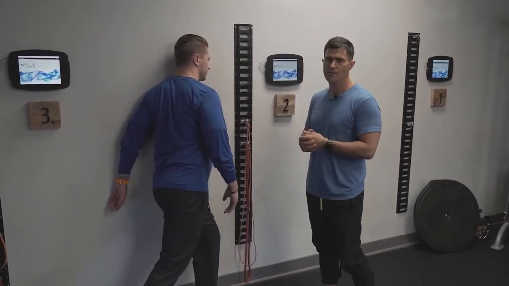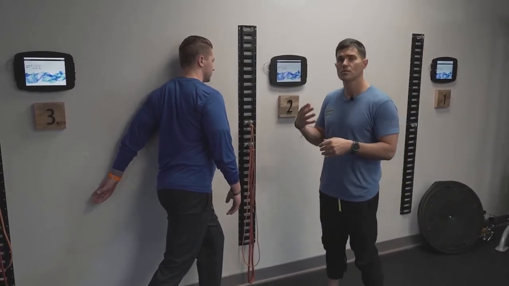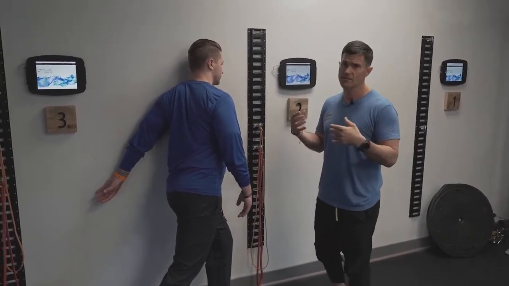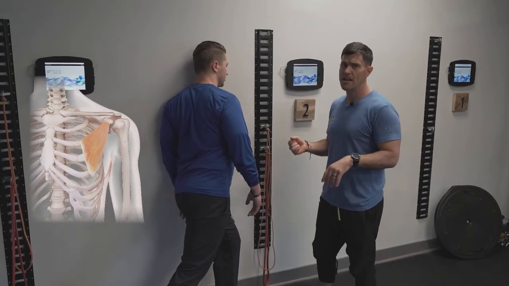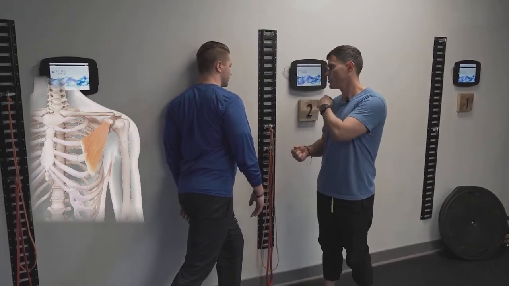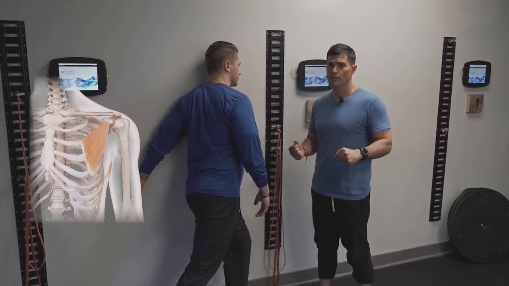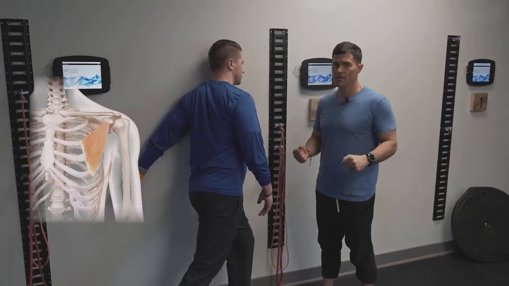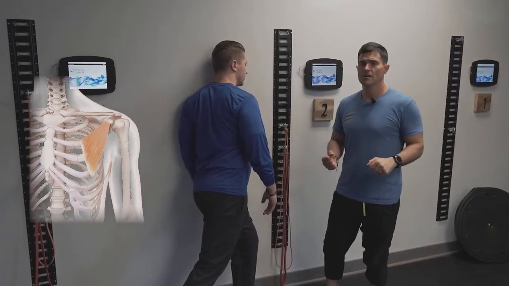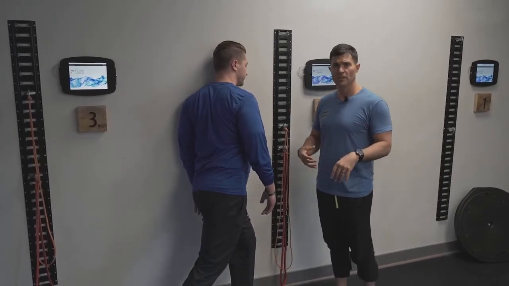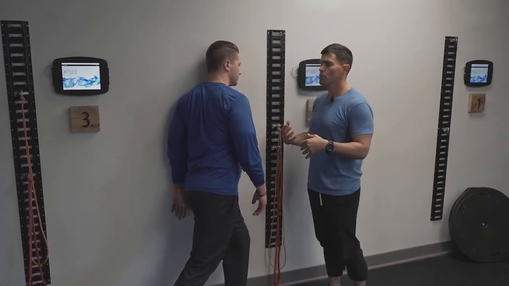So he's going to do that through multiple iterations. Now, as soon as we've opened up the pec major, we're going to get into the pec minor. Now, this little guy attaches from the shoulder, or again, from the scapula, down to the 3rd to 5th rib, and it pulls the scapula inward and down, inward and down. It also is an accessory respiratory muscle, meaning you use it to breathe. So we want to reduce that as well.